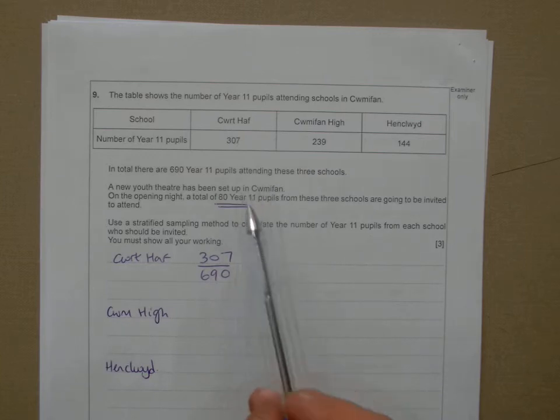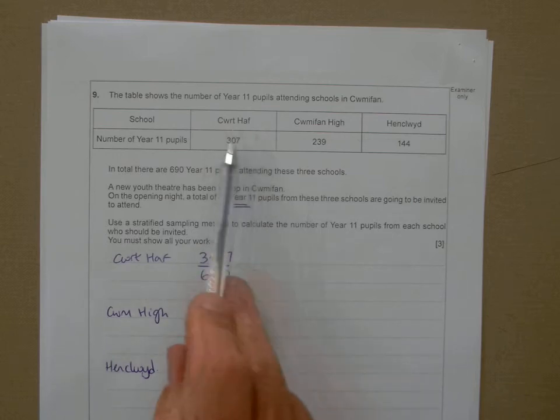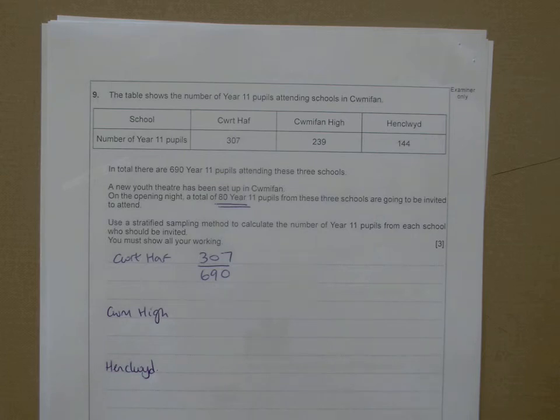What you need to appreciate is that stratified sampling sets it out fairly. So essentially, more pupils are going to be able to go from Cwrt Hawdd because Cwrt Hawdd has the highest proportion of year 11 pupils. And there'll be fewer, of course, going from Hen Clwyd. That's what it's about, getting the right proportion. And to do that, we look at the fraction of year 11 pupils in each of the schools.